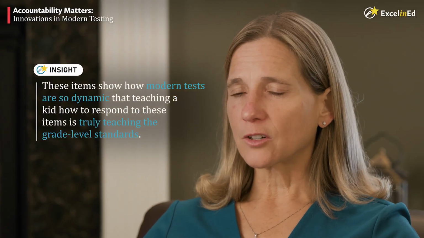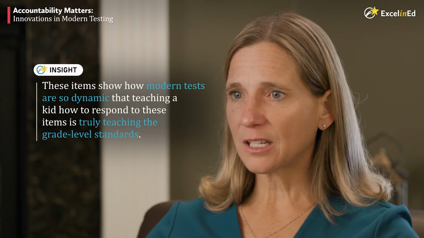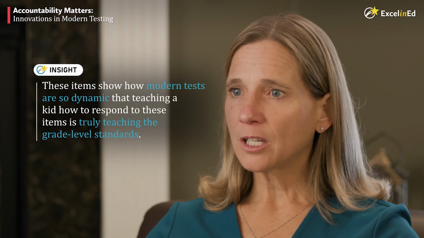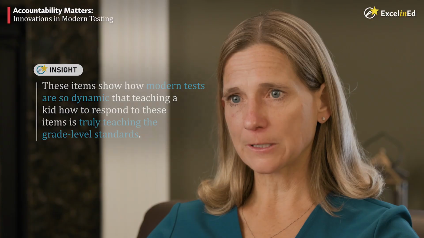In science, a student might be asked how to create an experiment to determine the best salinity for growing brine shrimp. Students are asked to explain how they set up the experiment using beakers, water, salt, and shrimp eggs. They will run the experiment, report results, and describe how they reached the conclusion. These items show how modern tests are so dynamic that teaching a kid how to respond to these items is truly teaching the grade level standards.